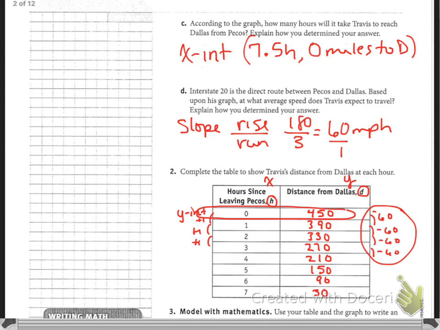Interstate 20 is a direct route between Pecos and Dallas. Based upon this graph, at what average speed does Travis expect to travel? Explain how you determined your answer. So again, speed is your slope, which is rise over run, and we had 180 miles closer to Dallas every 3 hours, so that means we are going 60 miles closer to Dallas every 1 hour.